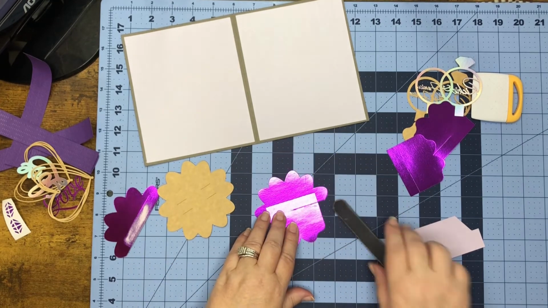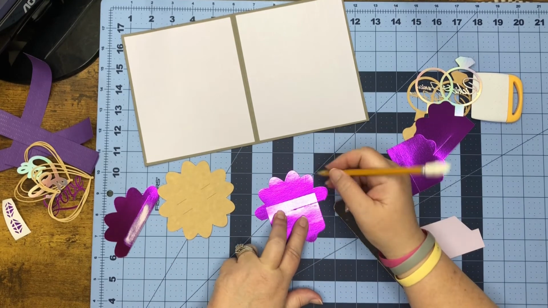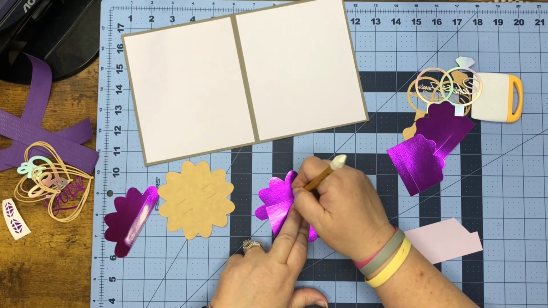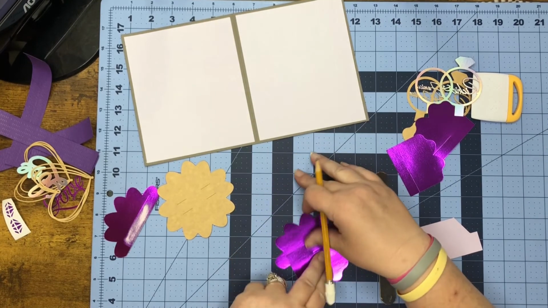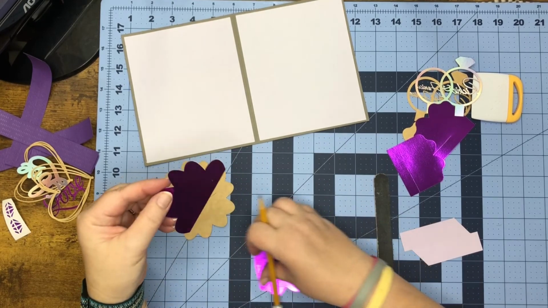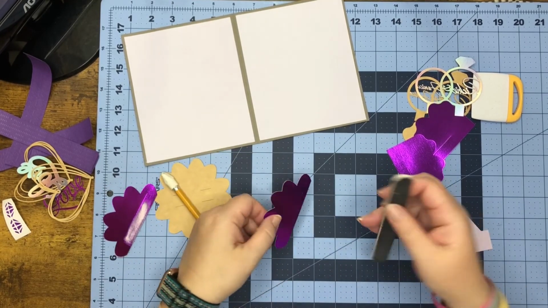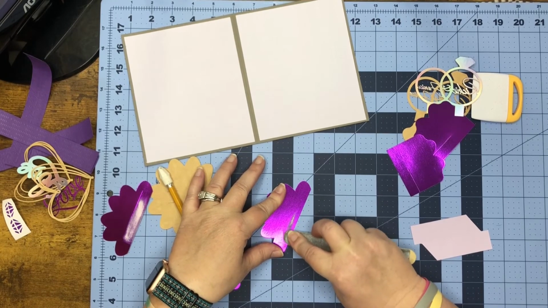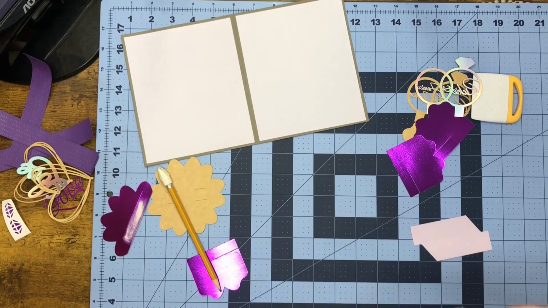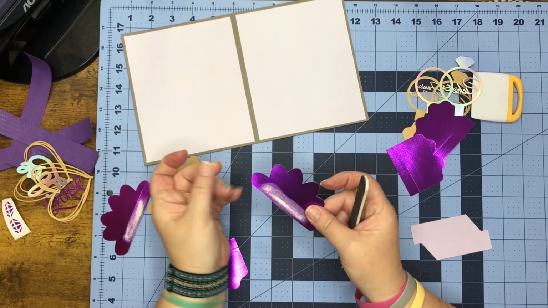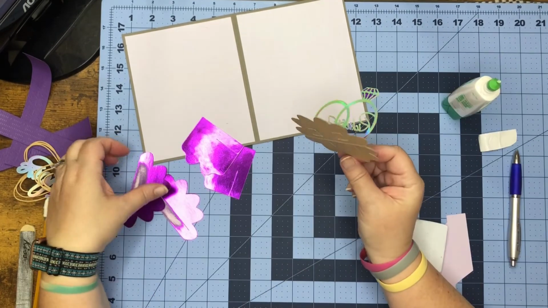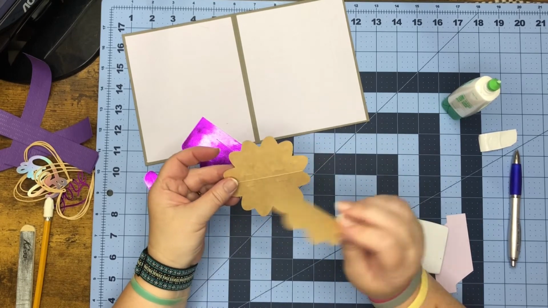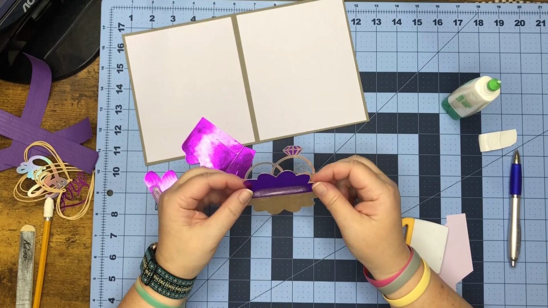And then I took a pencil and just did a little trace around it to give me an idea. And then you're just gonna file it to get some of this shine off. So I think that's probably good enough. So if you want, we can go ahead and glue the back onto this.